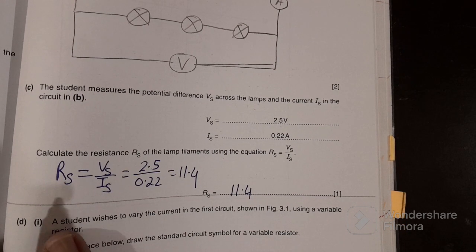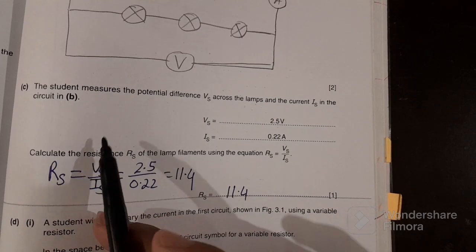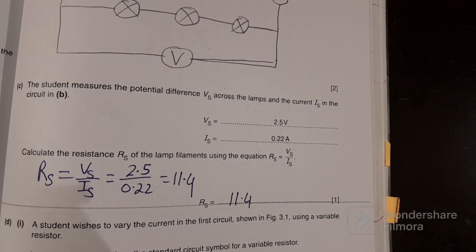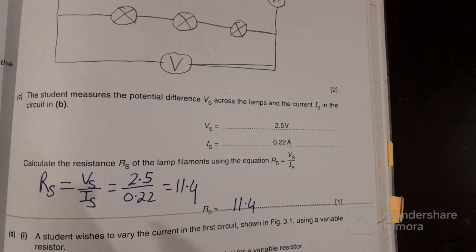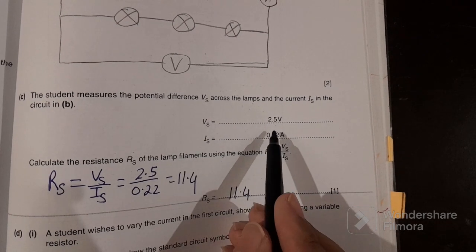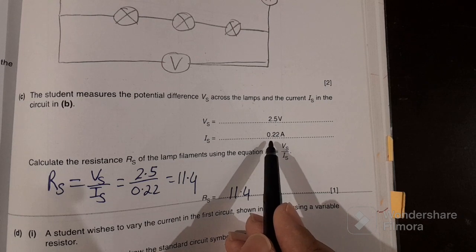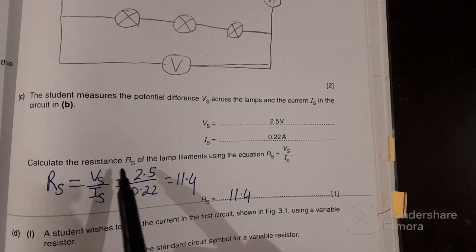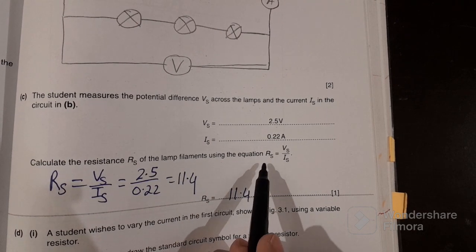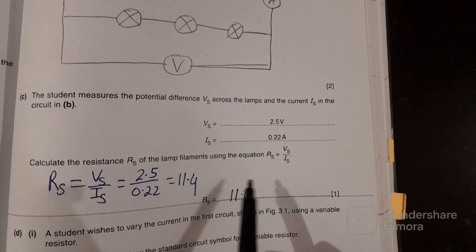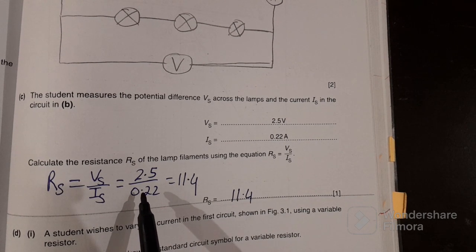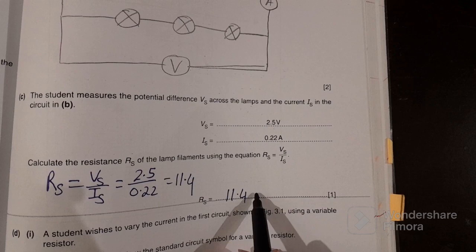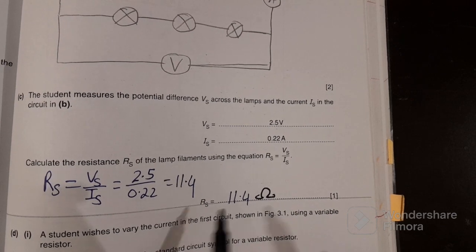Part C states the student measures the potential difference Vs across the lamps and the current Is in the circuit in B. Vs is 2.5 volts, Is is 0.22 amps. Calculate the resistance Rs of the lamp filaments using the equation Rs is equal to Vs divided by Is. So using the formula, 2.5 divided by 0.22 will be 11.4 ohms. So we'll write 11.4 ohms.